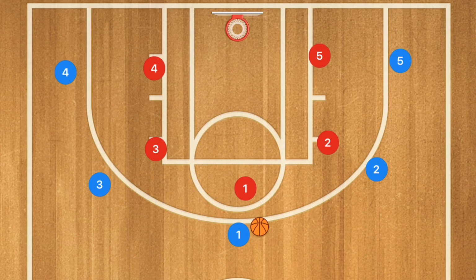Now, in this next and final play, I'm going to show you something that I've used in many other videos. Now, this is a play that I personally use with every single team. It doesn't matter if you're elementary school or middle school or high school. It does not matter. This is a 5-out pass and screen basketball play.